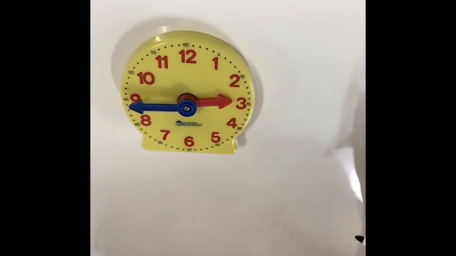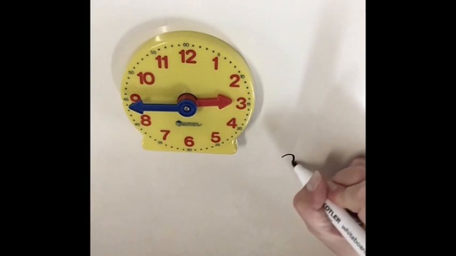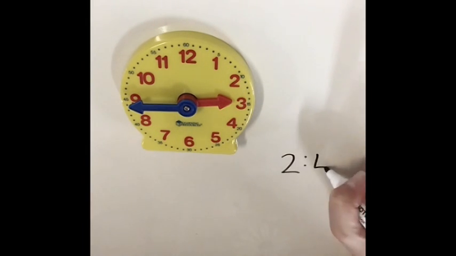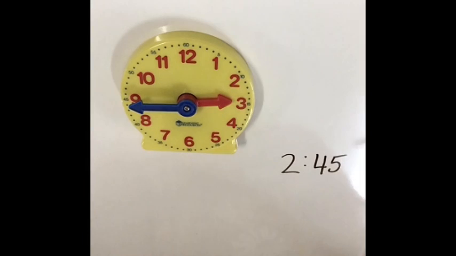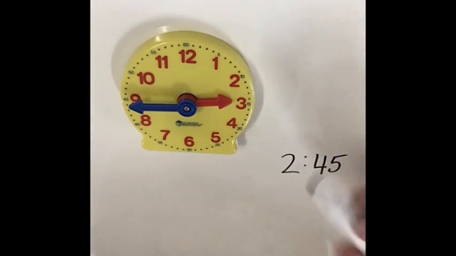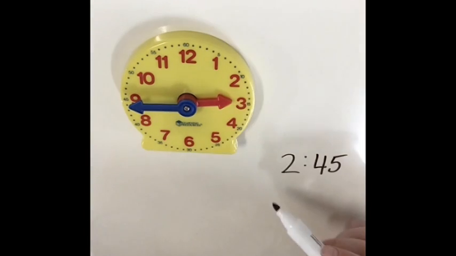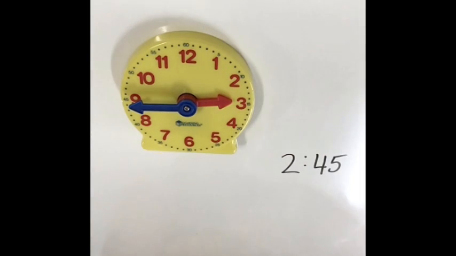Your digital time looks like this. You are correct. Remember, because the hour hand hasn't pointed to the 3 yet, it's still 2 o'clock. So 2:45 means it's 15 minutes till it's 3 o'clock.